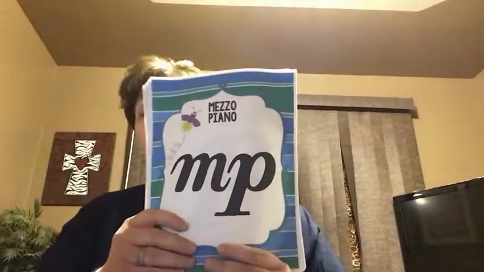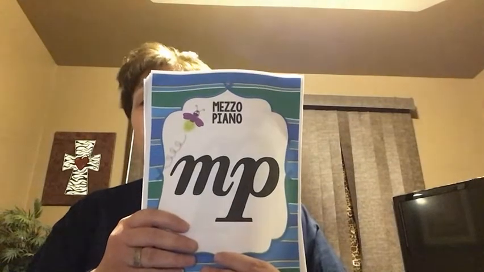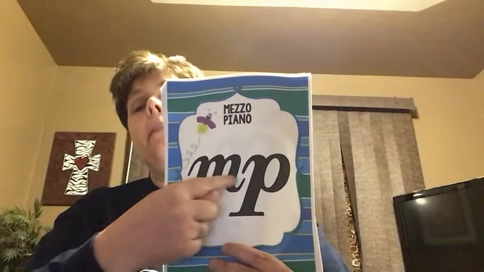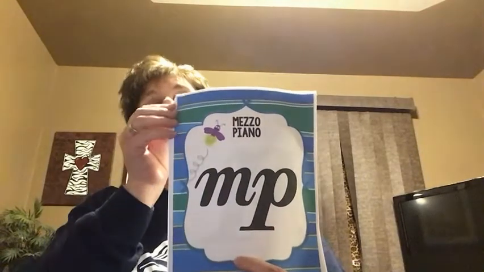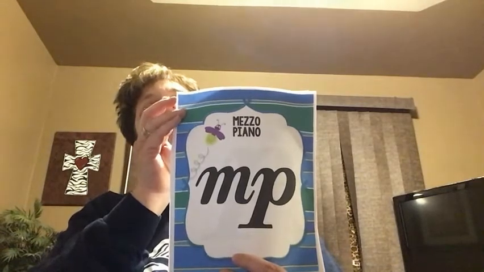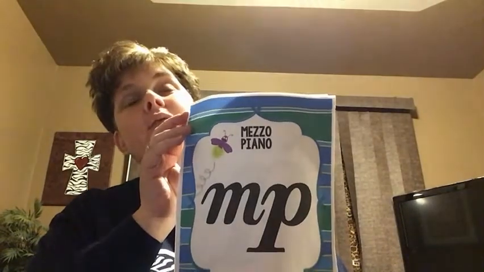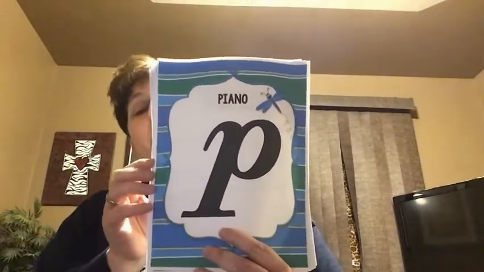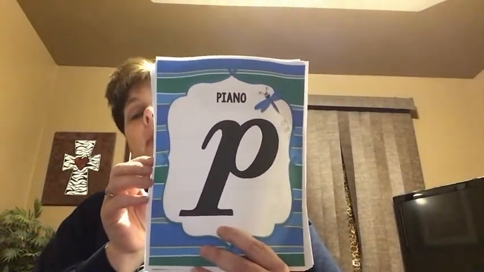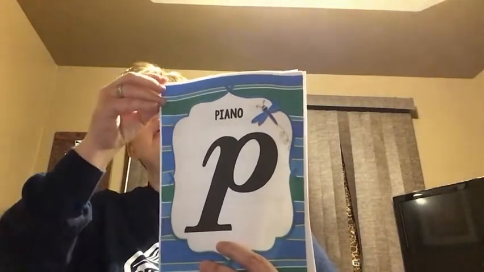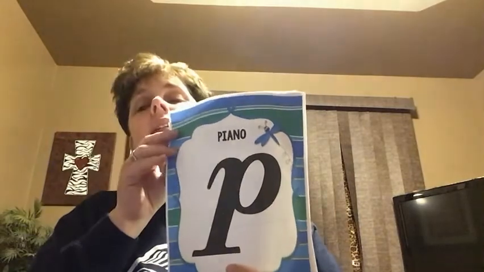Then we have medium soft, or mezzo piano. Piano means soft. So this would be medium soft. So we don't want to be really soft, but we want to be just a little bit louder than soft, but not as loud as mezzo forte. And this is piano. This is soft. So every time you see a P, that is soft. Piano. And it's not piano the instrument.